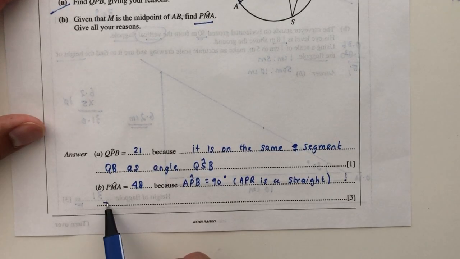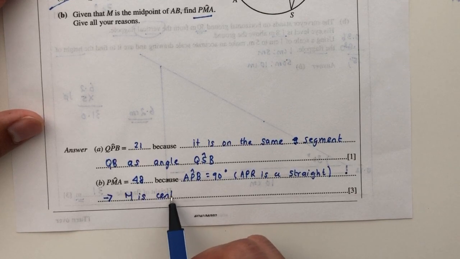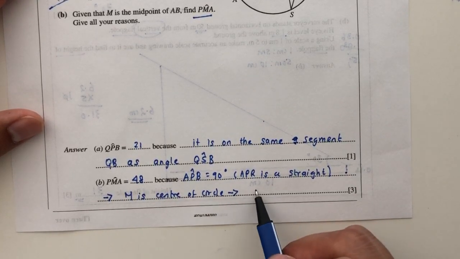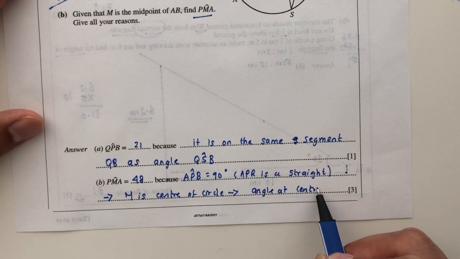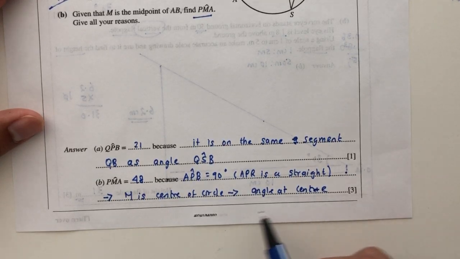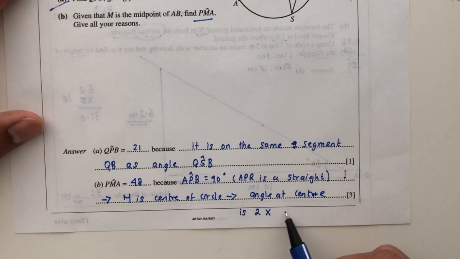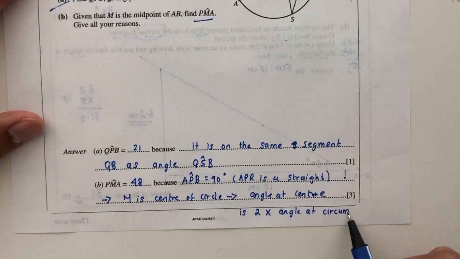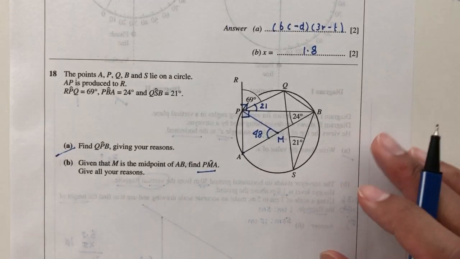So from this we derive that M is center of circle, and because of that, angle at center, let's write this here, is 2 times angle at circumference. That's why you obtain 48 for this angle here. That is question 18.